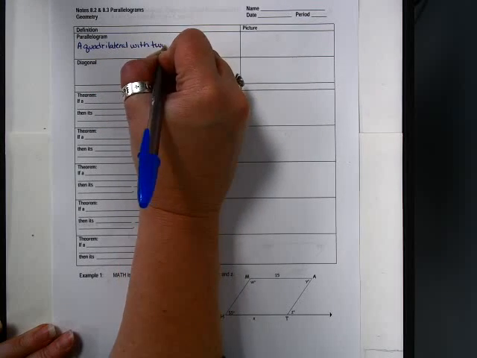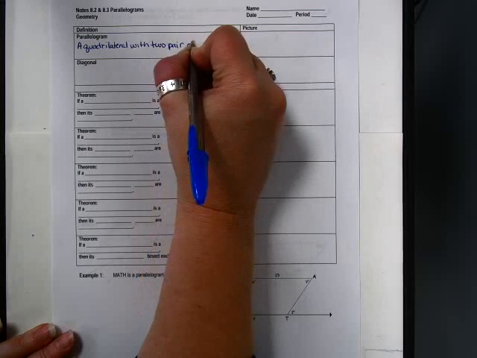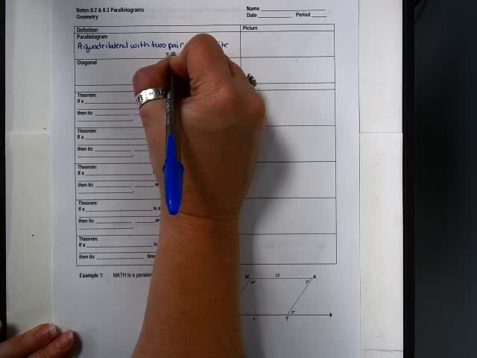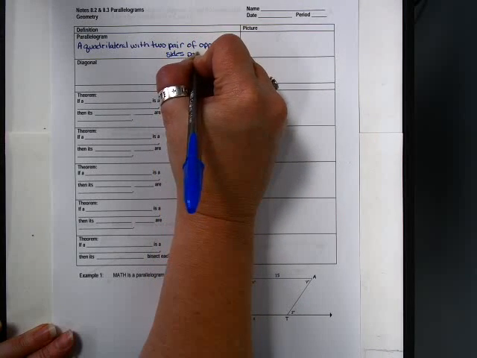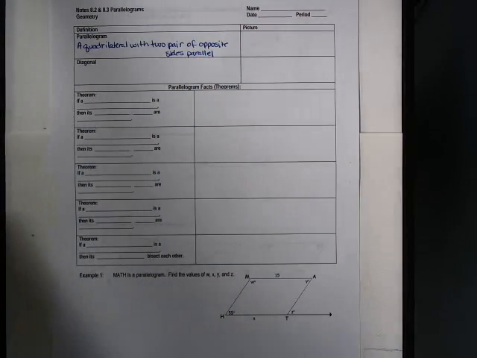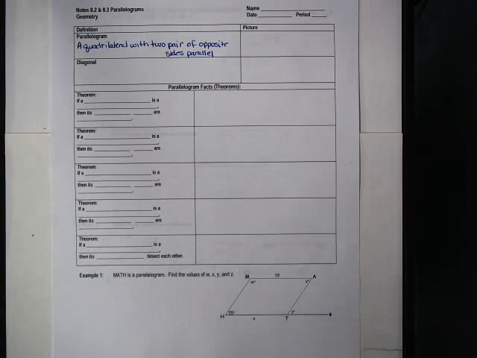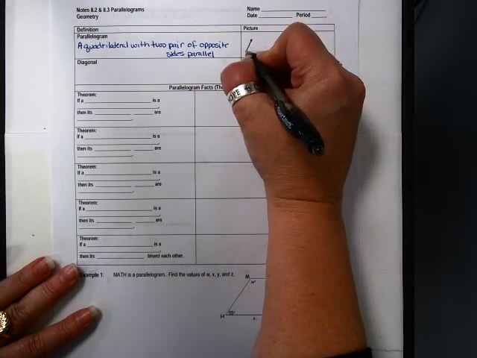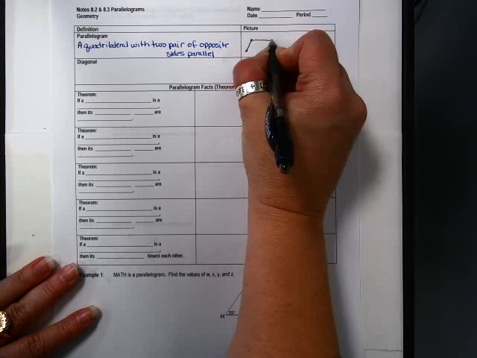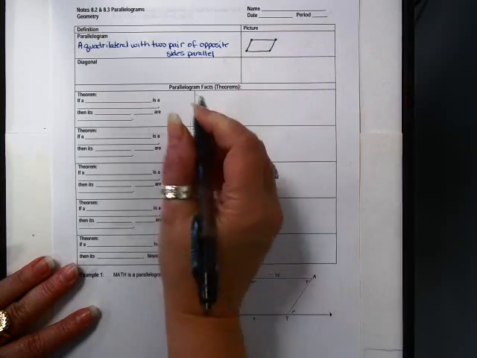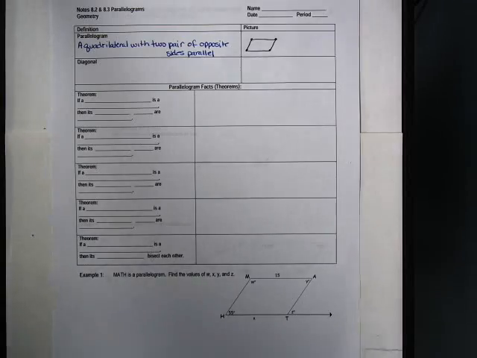With two pair of opposite sides parallel. All right, let's draw a picture. So if I start here, when we generally think of a parallelogram, we generally think of a slanted rectangle. It's kind of like a rectangle that's been pushed over. So a slanted rectangle.